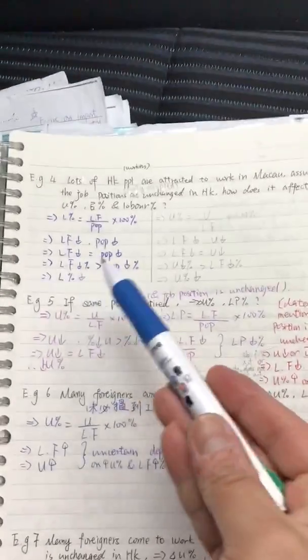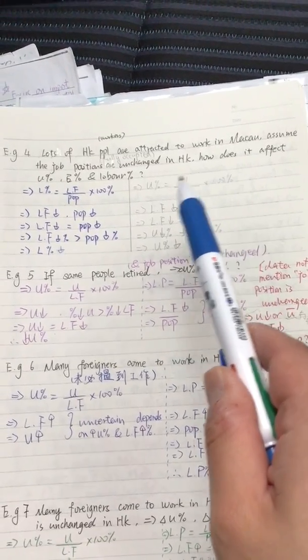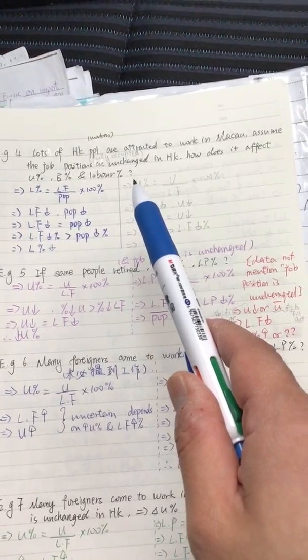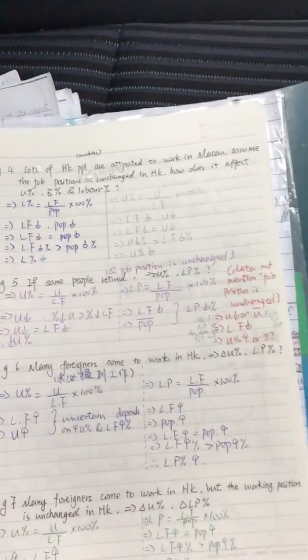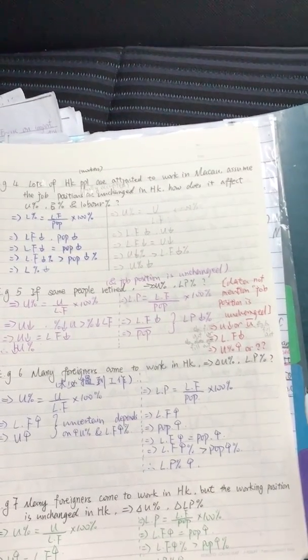Example 4. Lots of Hong Kong people are attracted to work in Macau, and we assume the job positions are unchanged, or sometimes we say fully occupied in Hong Kong. How does it affect the unemployment rate and the labor force participation rate?